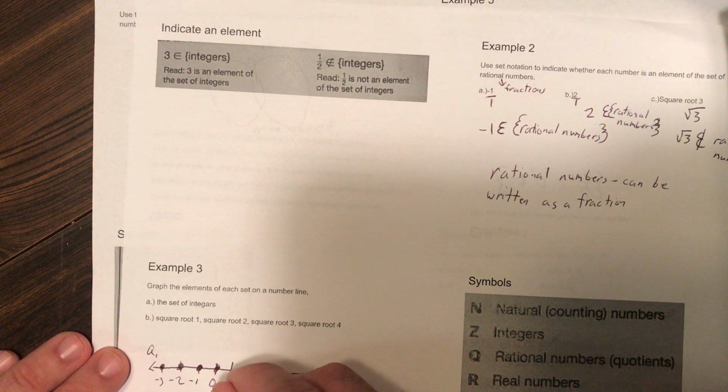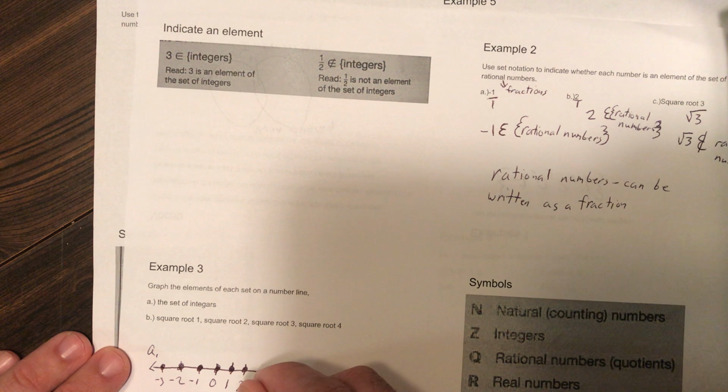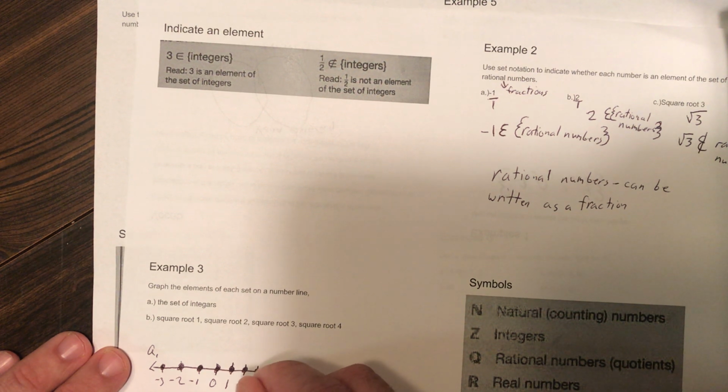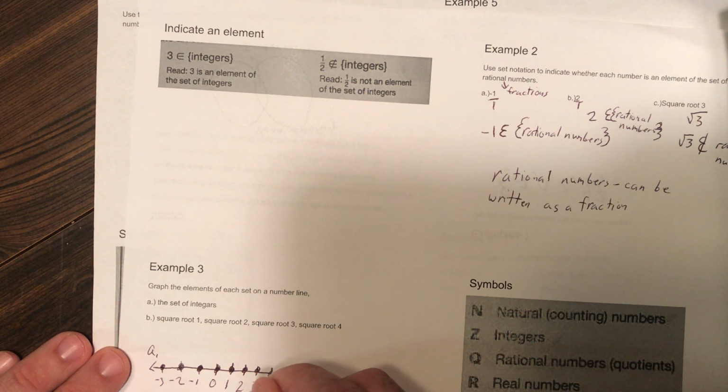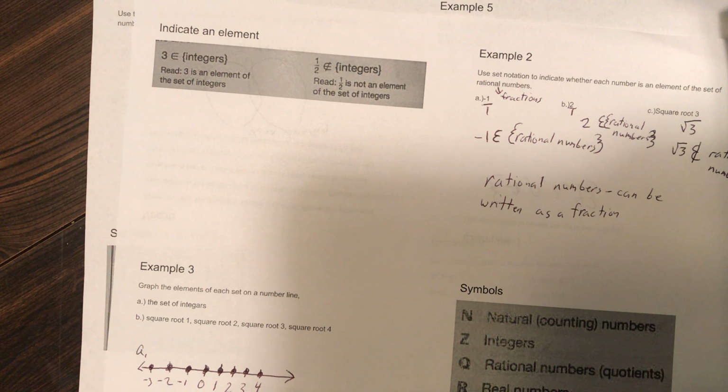They're numbers we can use to count. Also, all these numbers would be rational because we could put them over 1, but in this case we want integers, not rational numbers, so we're fine. I guess I made my line longer this way, and so on. So that would be graphing the elements of a set on a number line, and this would be a set of integers.